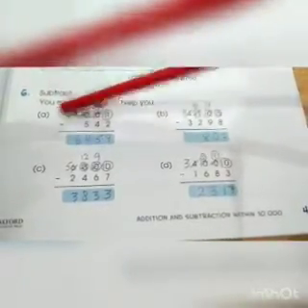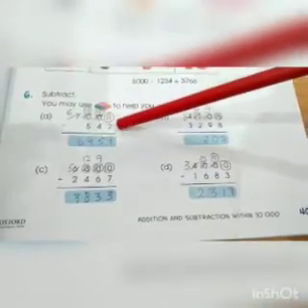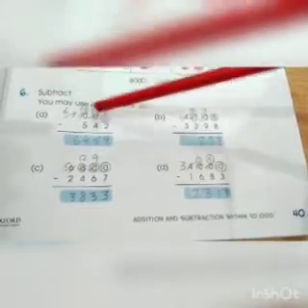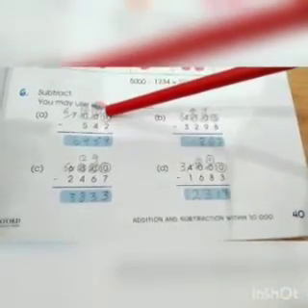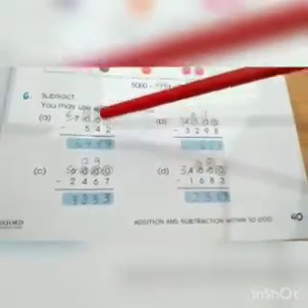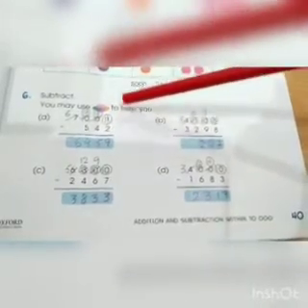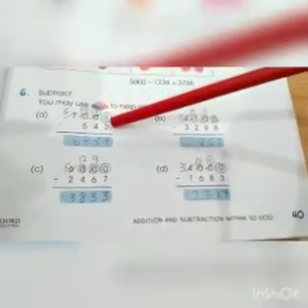Okay class, moving toward question number 6. Subtract. Part A, 7001 minus 542. Okay class, 1 ones is less than 2 ones. We need to borrow from 7 because subtrahend in the ones place is bigger than minuend.